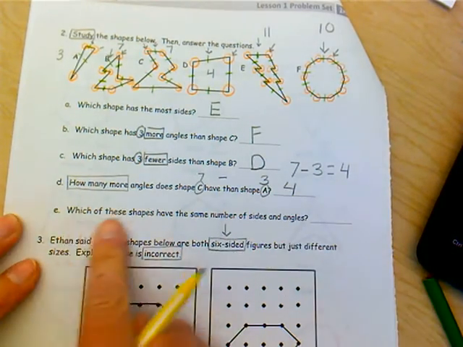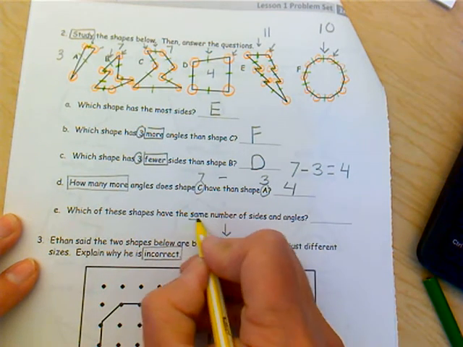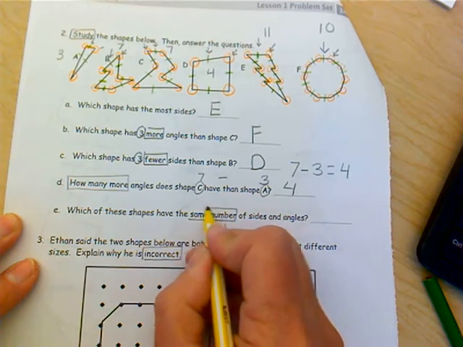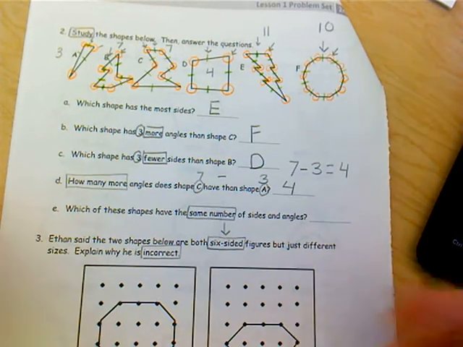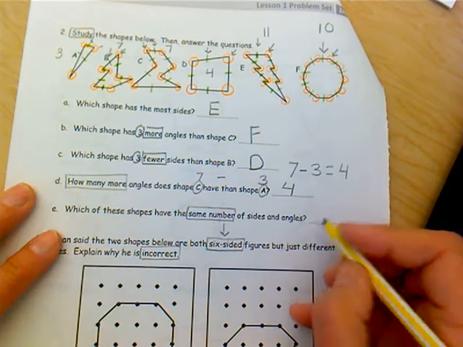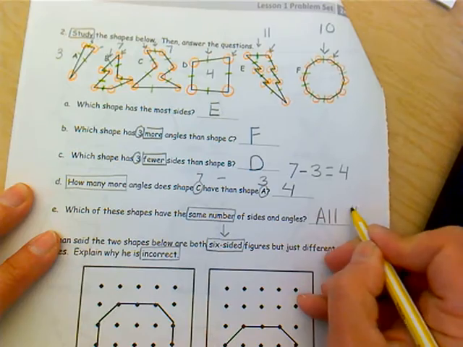Whew. Which of these shapes have the same number of sides as angles? Well, duh, every single one of them had the same number of sides and angles, so I would have to say all. I hope that you did too.